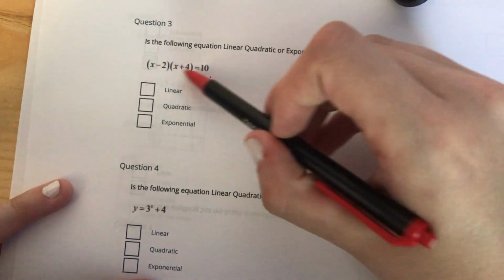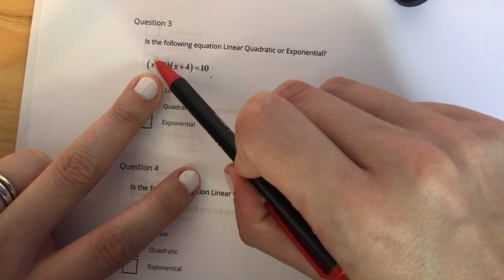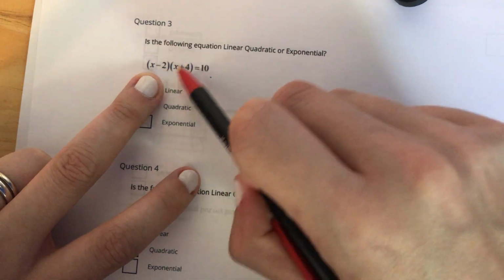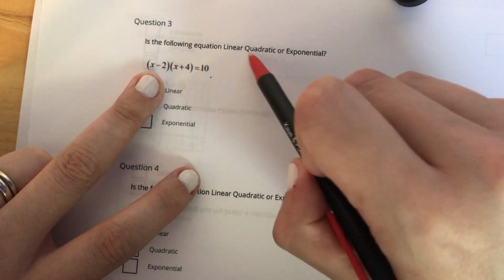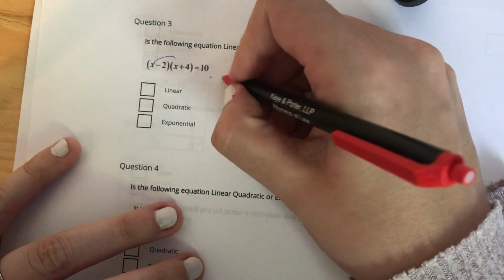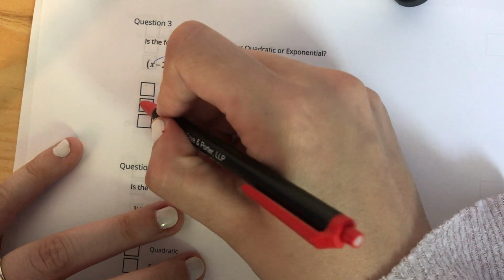All right, question 3. This one was very similar to an example I also gave. It's kind of tricky because the x is not squared and it's not in the exponent's place, but we've actually seen this before, right? This is a quadratic that has just been factored. If I started to multiply this, guess what my first term would be? x squared. Anything that's x squared is quadratic.